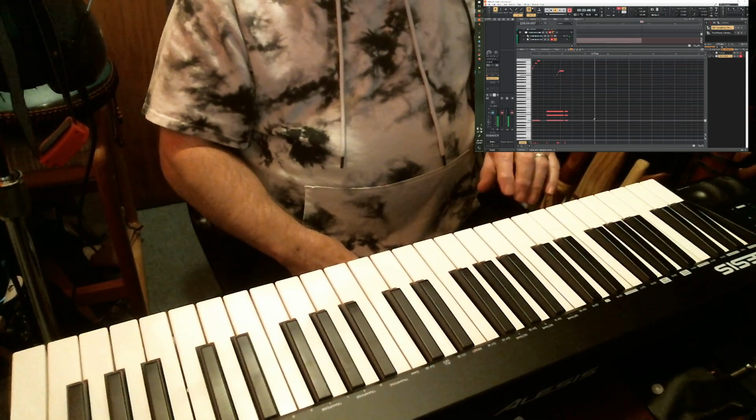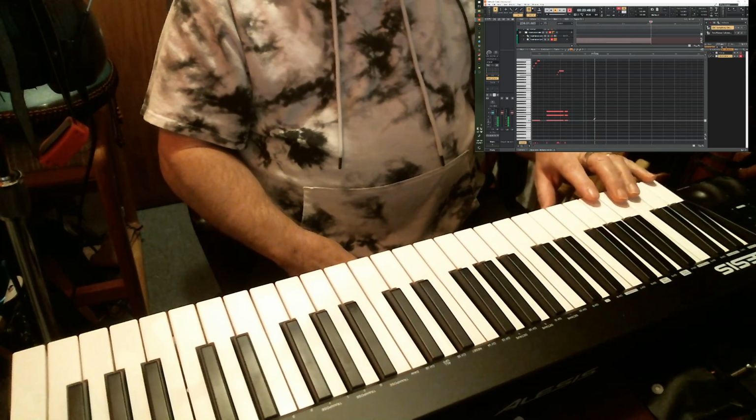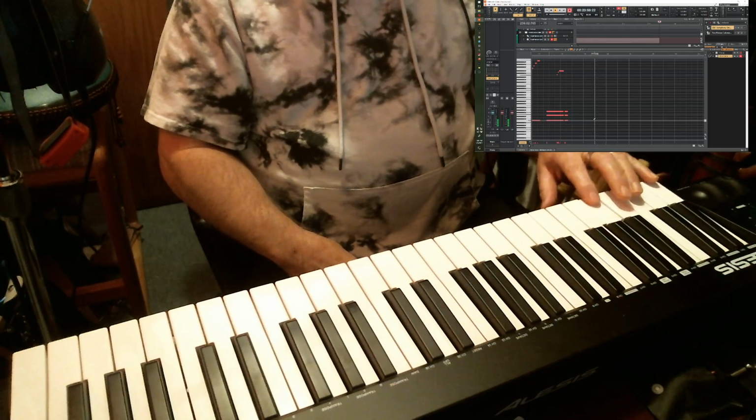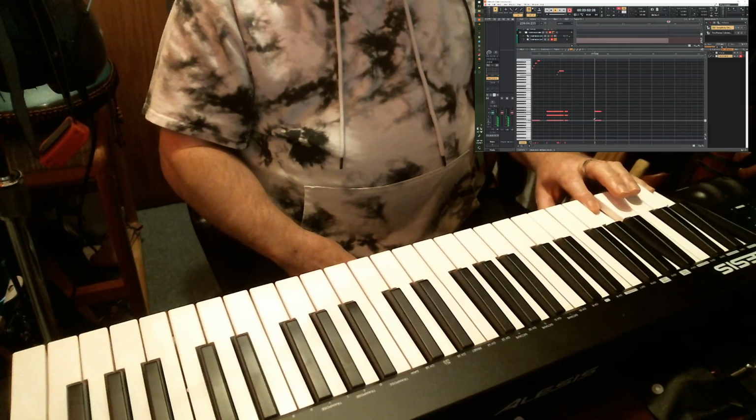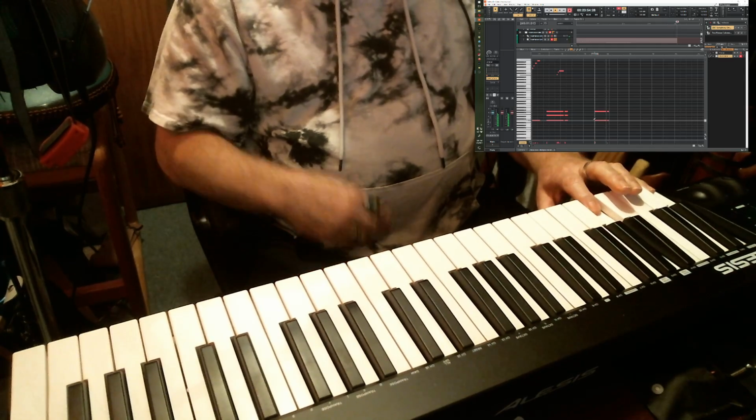So what if you play just two notes, the one and take the middle one out? That's better.